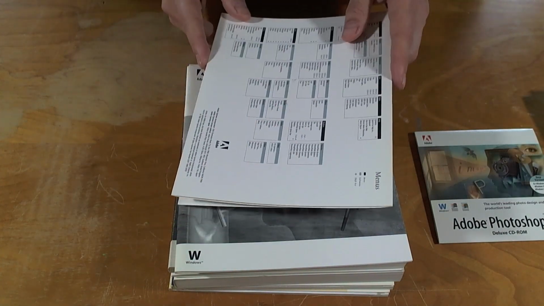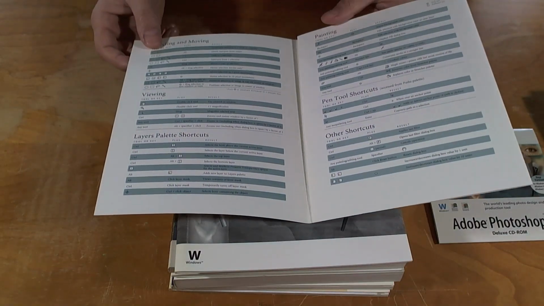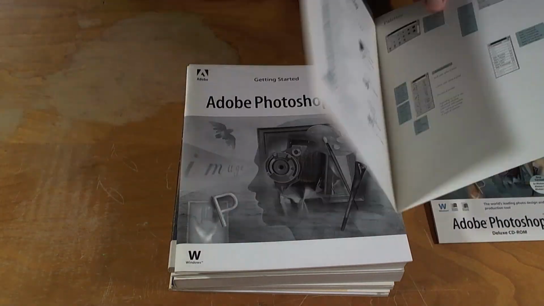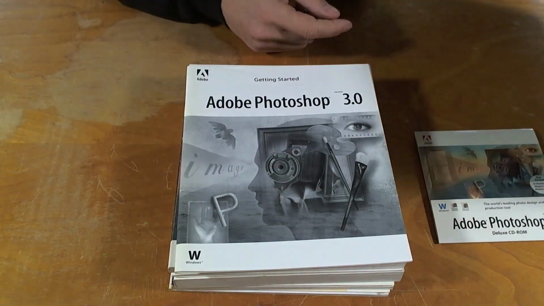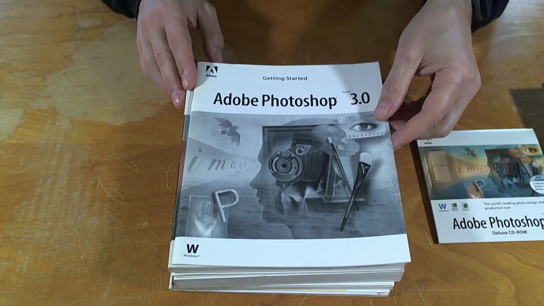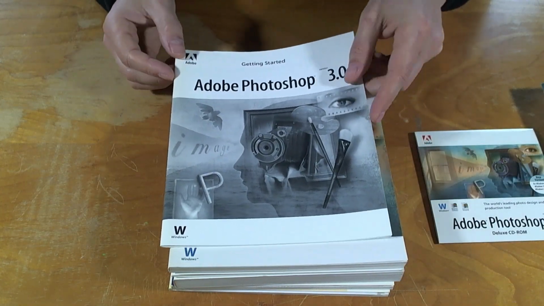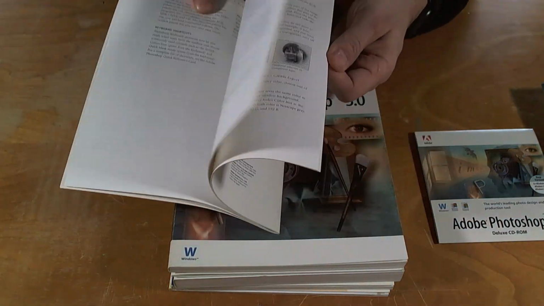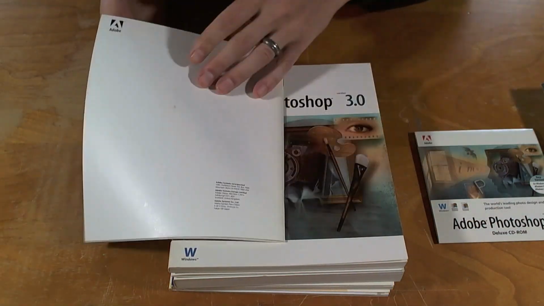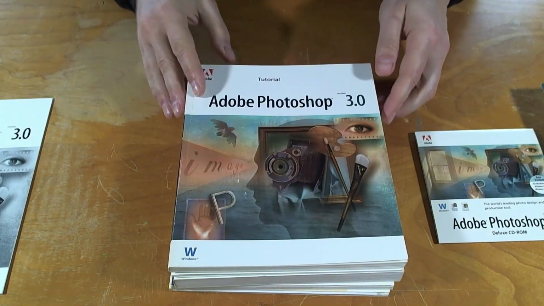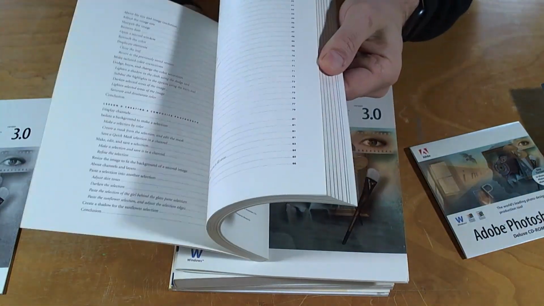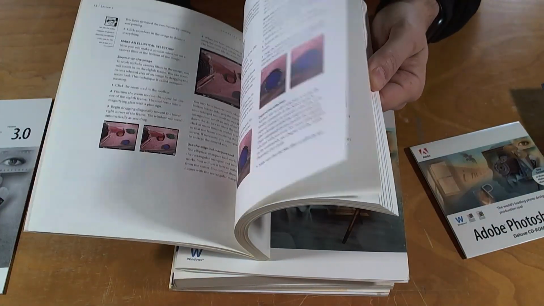We have a nice reference card for all the shortcut keys for using Photoshop. We have a getting started guide. Looks like this one is black and white. We have a tutorial, a fairly beefy tutorial guide here in color.